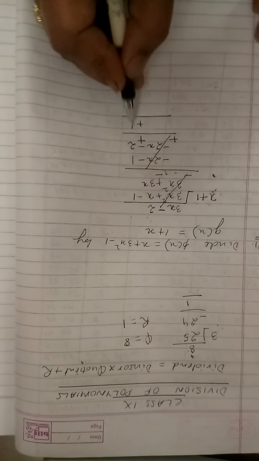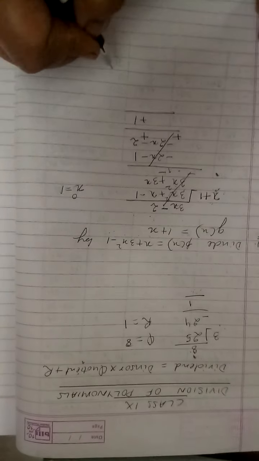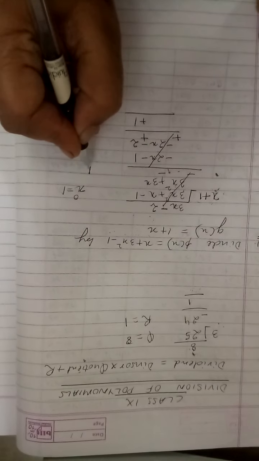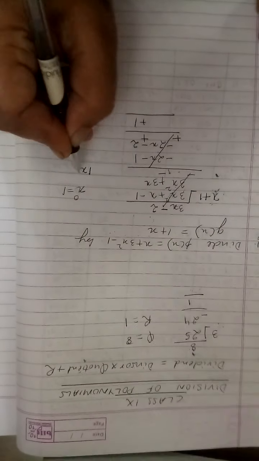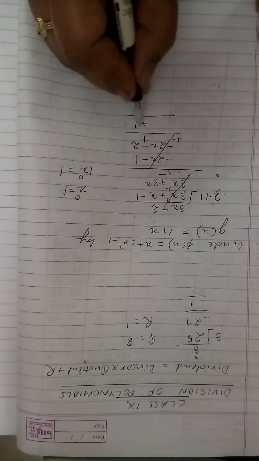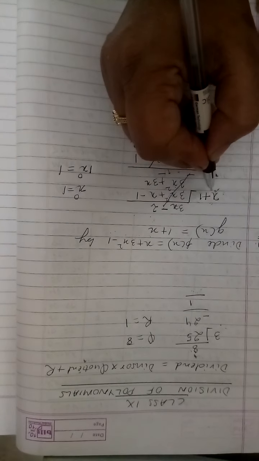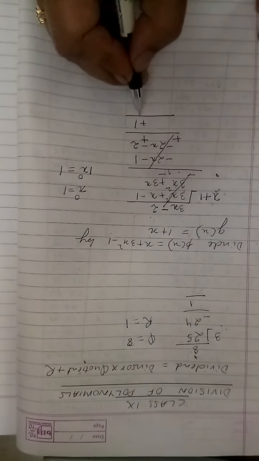The remainder is a constant term, it has no variable multiplied, and when I did my video on laws of exponents, I told you anything raised to the power of 0 is always equal to 1. So I can write any constant as 1 into x to the power of 0. That means the degree of this 1 is 0 and the degree of this remainder is less than the degree of the divisor. So I stop dividing over here.